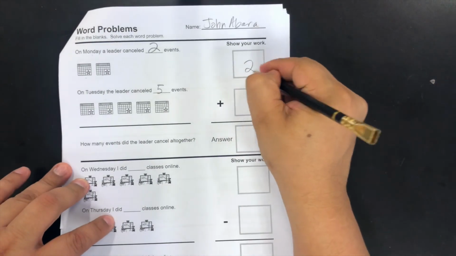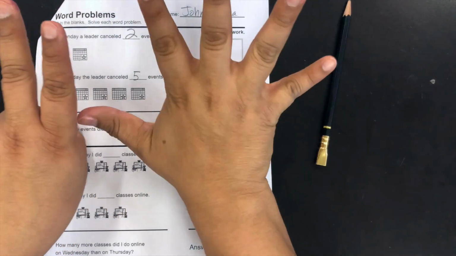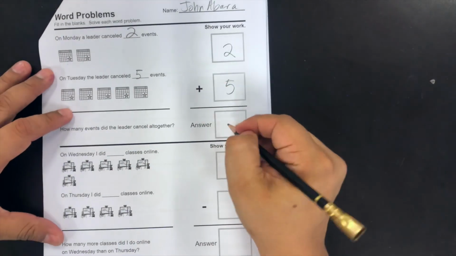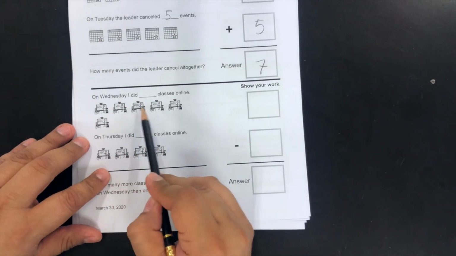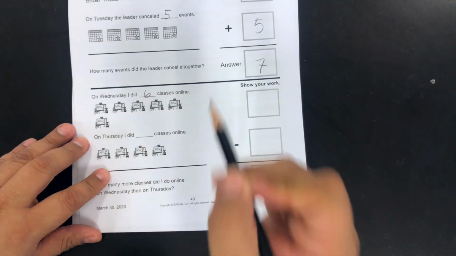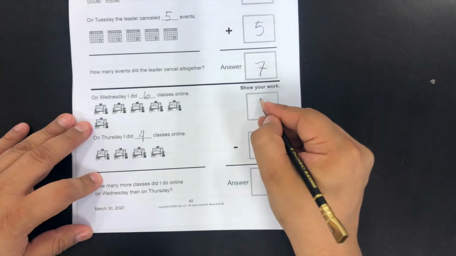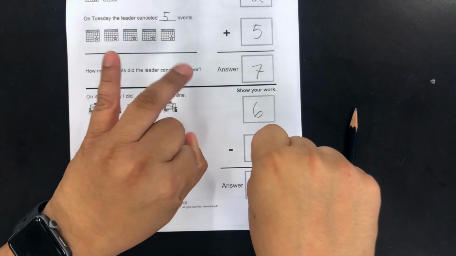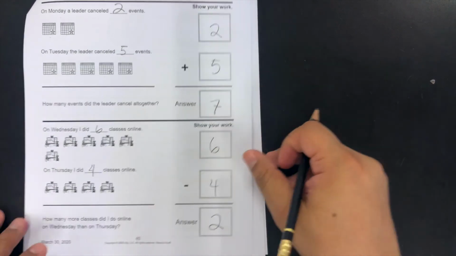2 plus 5 is what? 2 plus 5. 1, 2, 3, 4, 5, 6, 7. On Wednesday, I did 6 classes online. On Thursday, I did 4 classes online. 6 minus 4. 6, take away 4, leaves us with 2. Take a second or two to make sure your page looks like my page. When you're ready, let's move on.